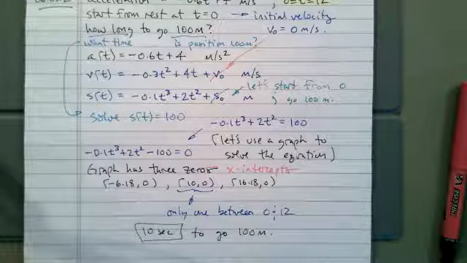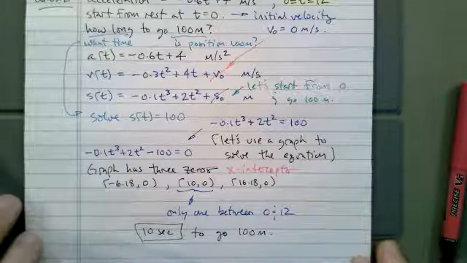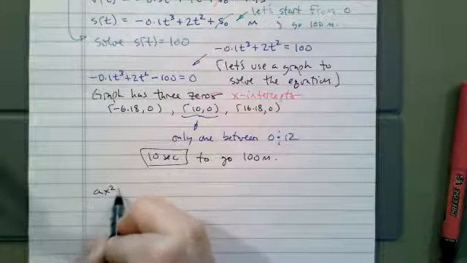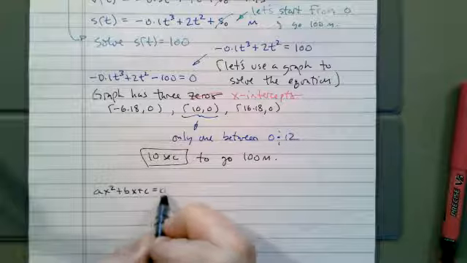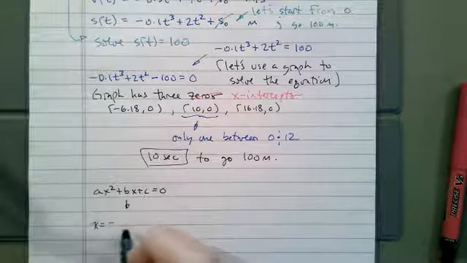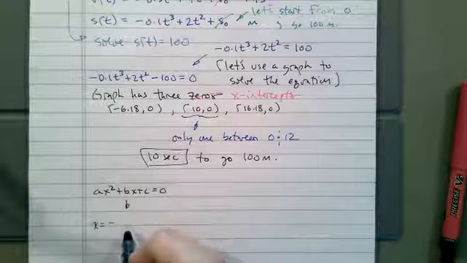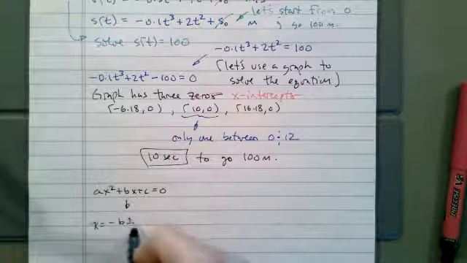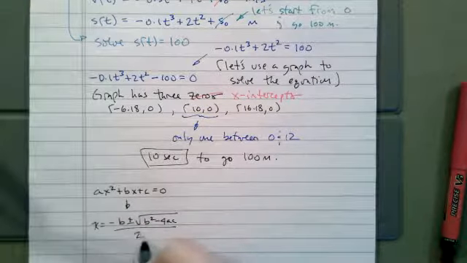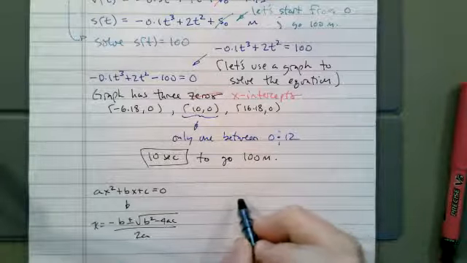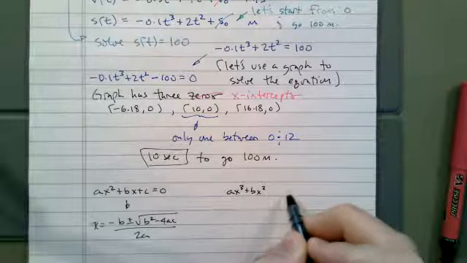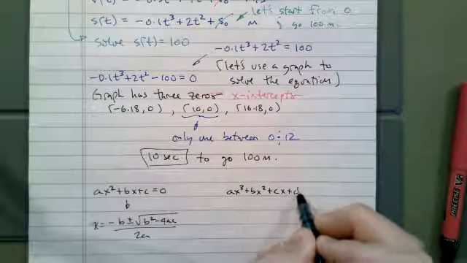So the cubic formula would just be an extension of the quadratic formula. We know that if we have ax squared plus bx plus c equals 0, then x equals the opposite of b plus or minus the square root of b squared minus 4ac all over 2a. But what if we have a cubic equation, ax cubed plus bx squared plus cx plus d equals 0?